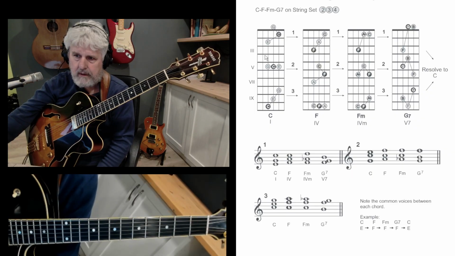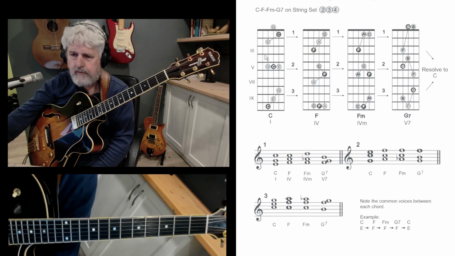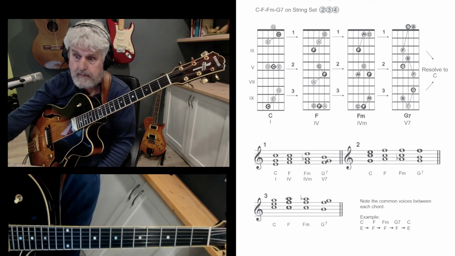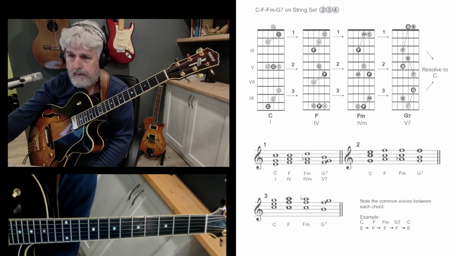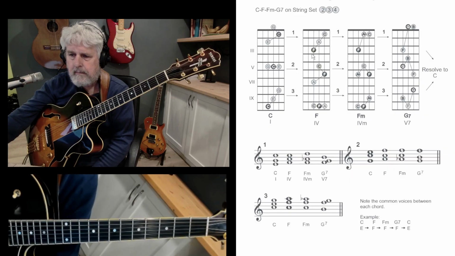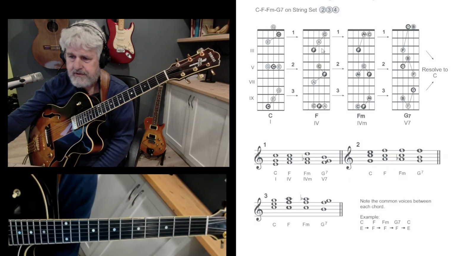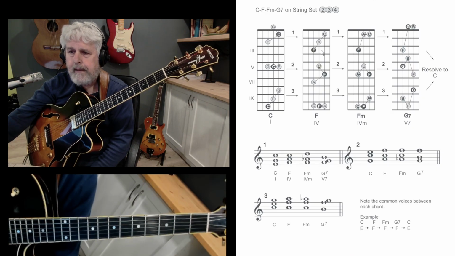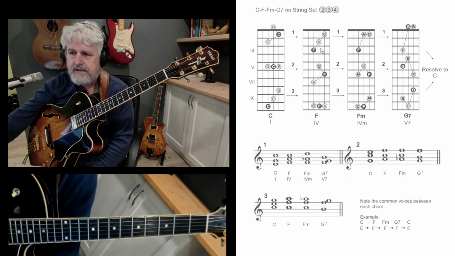Even if the inversions on string set 4 may not be all that common, they are still necessary to learn. Okay, I think that's about it for this segment.